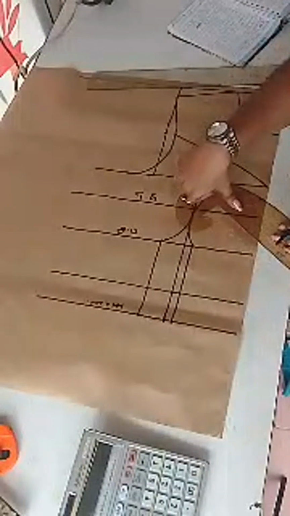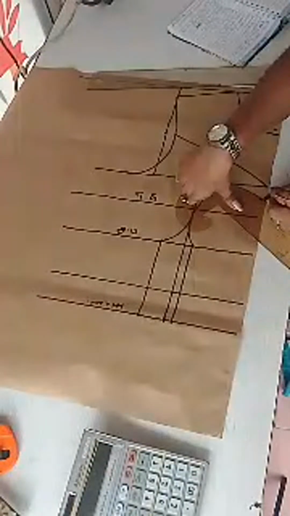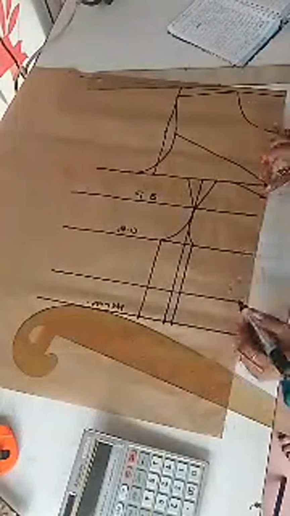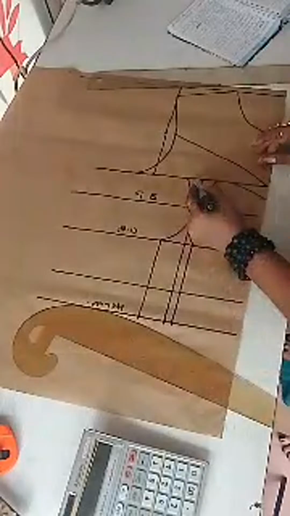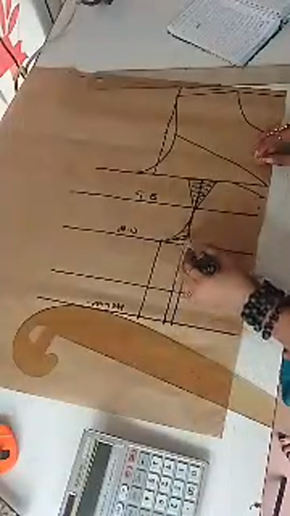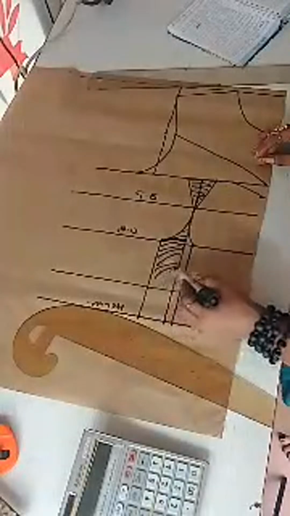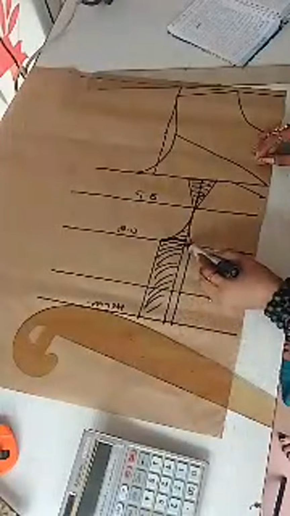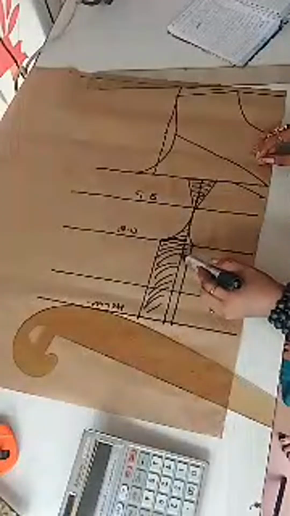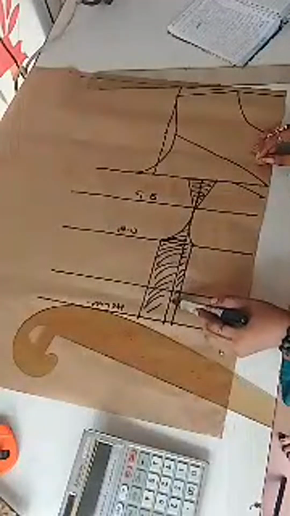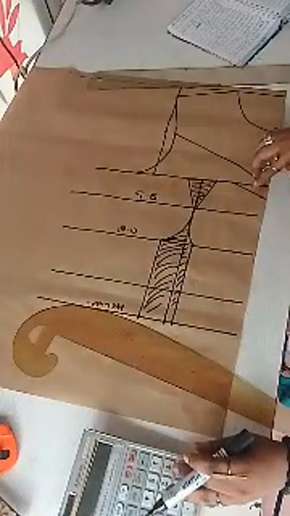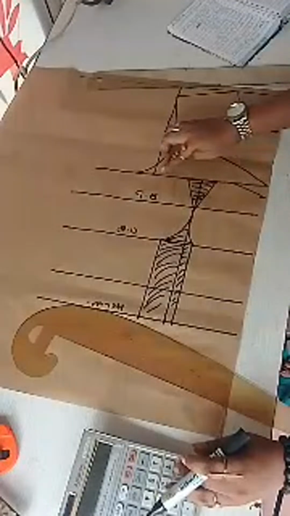So when we are cutting, we are also taking this part away. These are the parts we are taking away. So we've created another sweetheart neckline here. Okay, so it will follow like this.